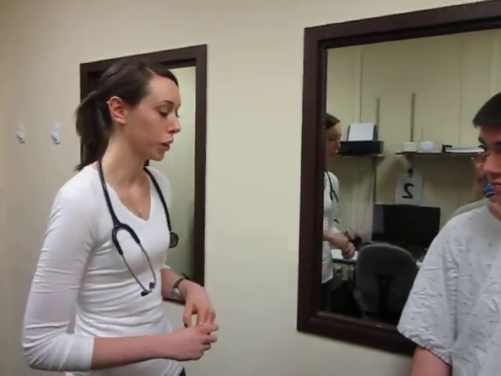After I've introduced myself and checked his identifiers, I'm going to start with an overall neurological assessment. First, checking overall appearance of the patient. He's dressed appropriately for the occasion. His affect is appropriate. He brightens with interaction.